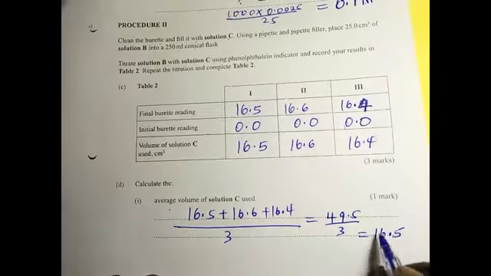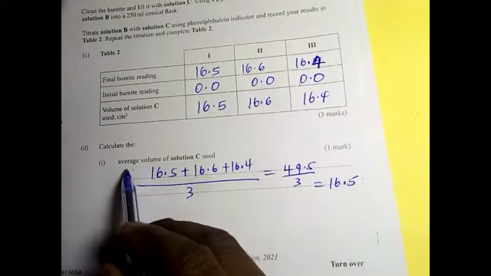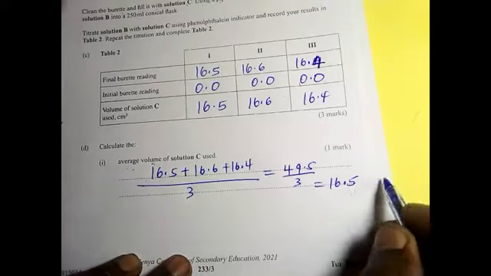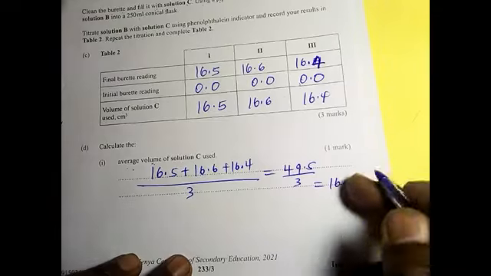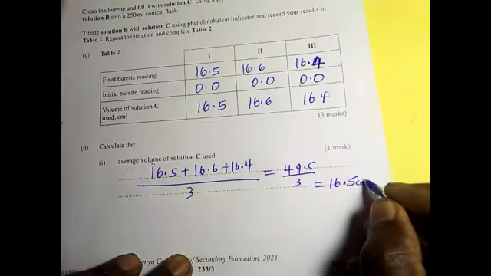16.5. For example, here you don't know whether you're supposed to write centimeters cube, but when they ask the average volume, always the volume is measured in cubic centimeters. Therefore, you know. If you don't know, just leave it like that instead of writing things that you don't know. But since you are a good student, just write centimeters cube.